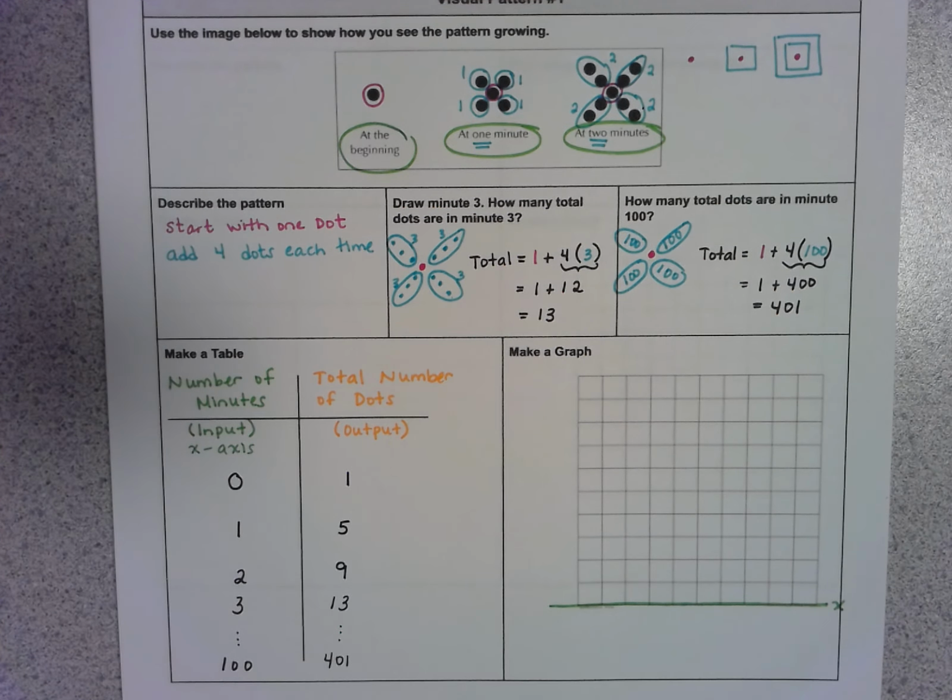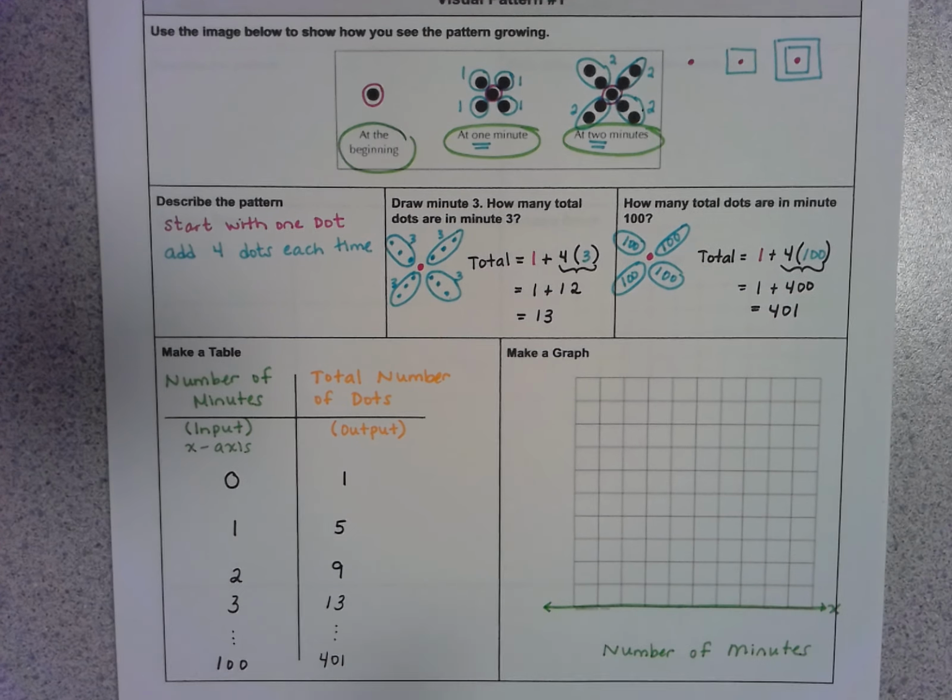Now, in order to draw a really good graph, just like my table has labels, I want my graph to have labels. So at the bottom here, I would label this the number of minutes. And again, that's always going to be the left-hand column is the x-axis.